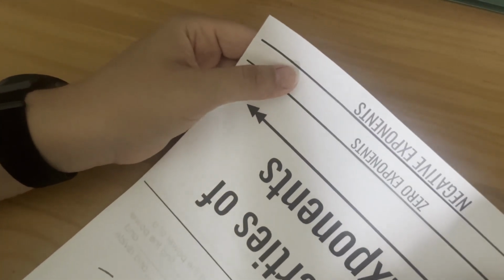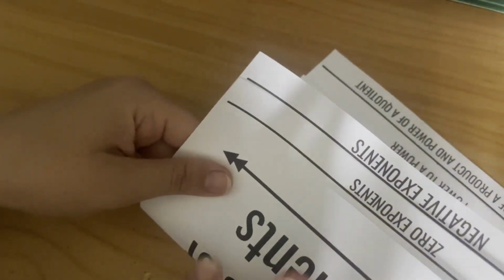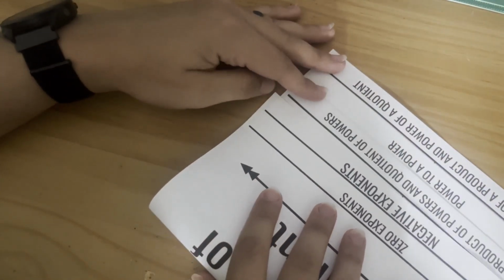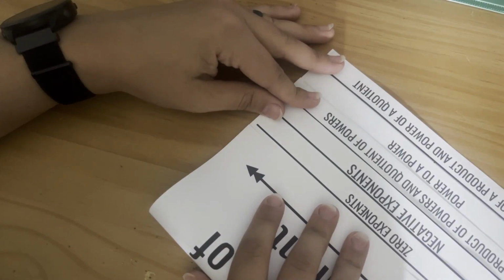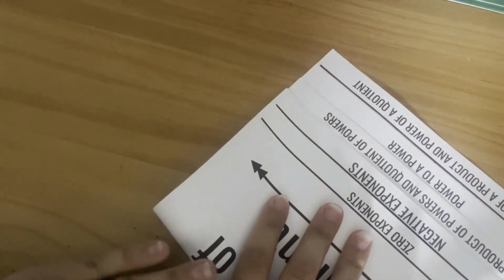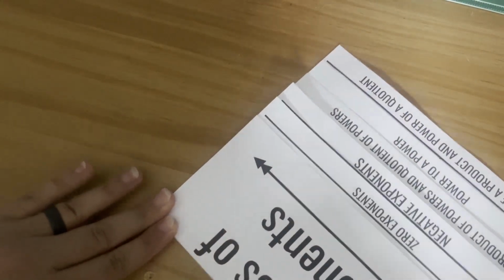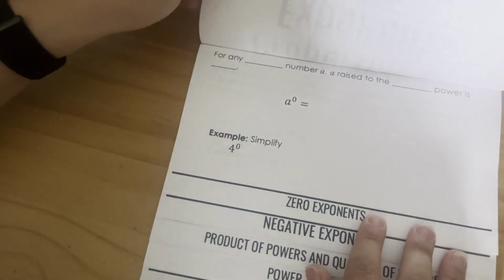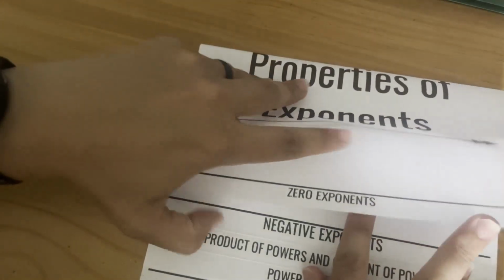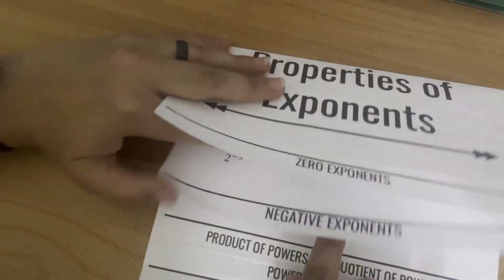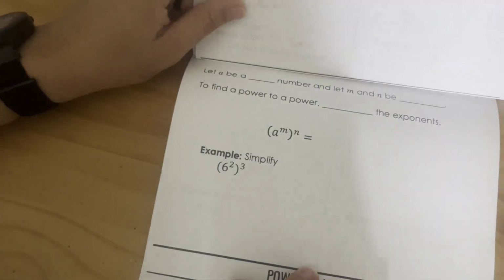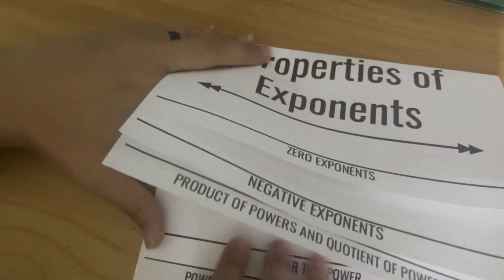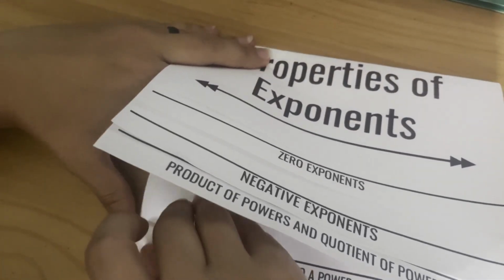So, man, this is a lot of pressure doing that. So what I'm going to do is flip it over and fold down like so. So that reads Properties of Exponents here. Open it up, I'll be able to write in here. Negative exponents, product of powers, quotients of powers, power to the power. And then product of powers.